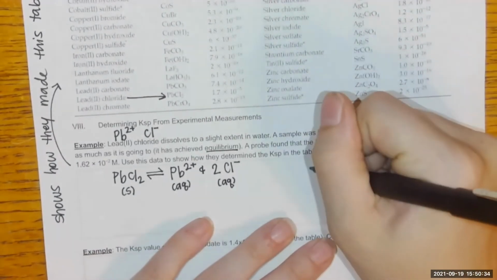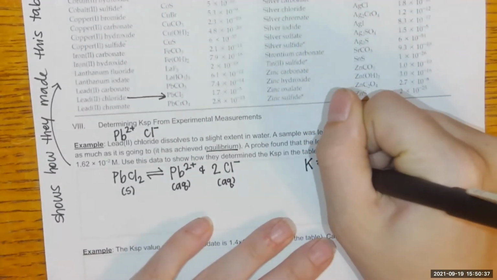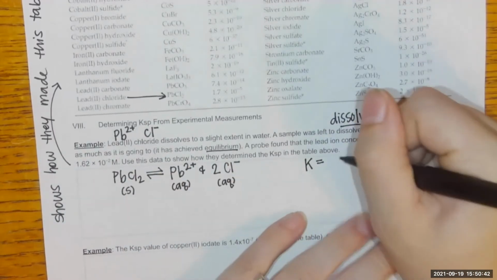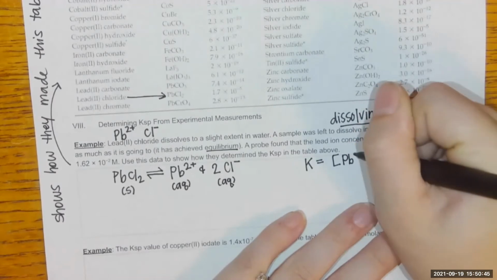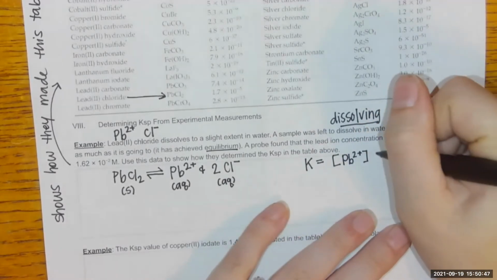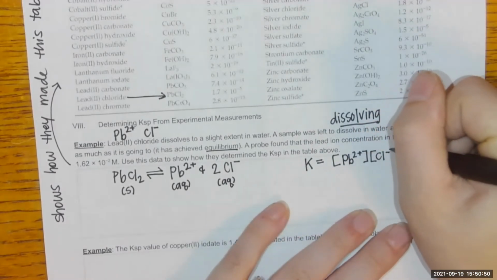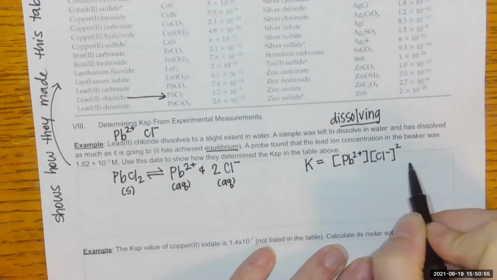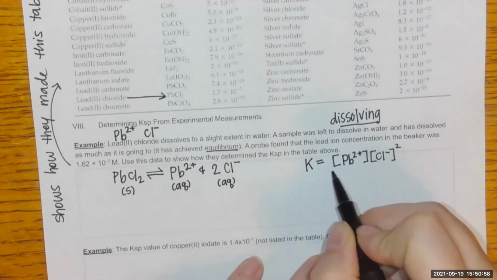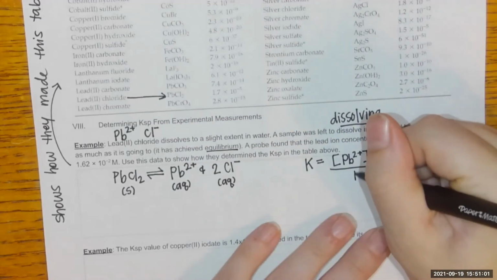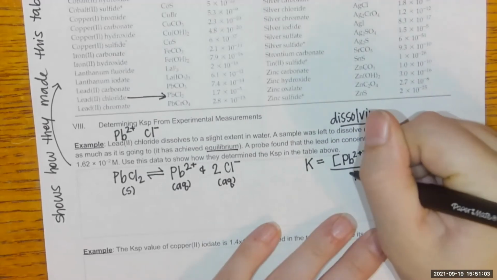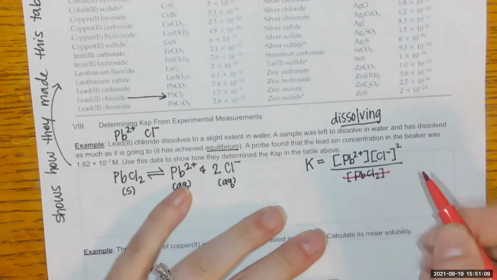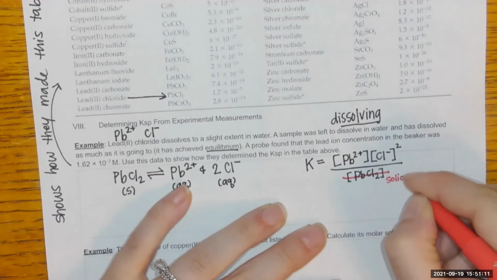So my equilibrium expression would be products over reactants. Products over, let's see, I still got products. That exponent 2. Products over reactants. I'm going to write it anyway, even though I know I'm just going to cross it out because this is a solid. But nope, solids don't exist.